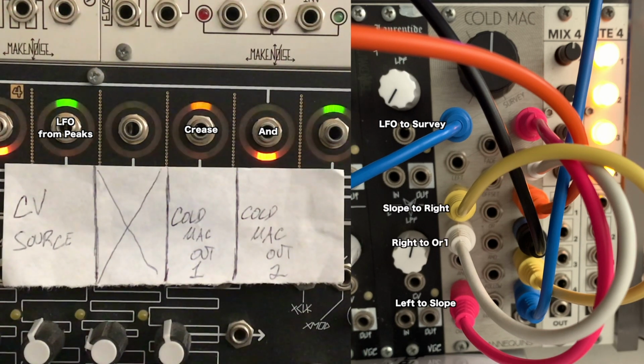Add in slope's out to right's input, then take outputs from Crease and OR and send them to Mangrove's formant and barrel ins, as well as the cutoff of sisters. Listen.